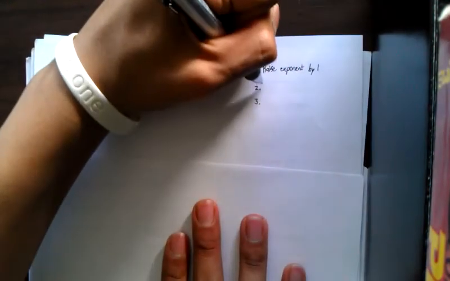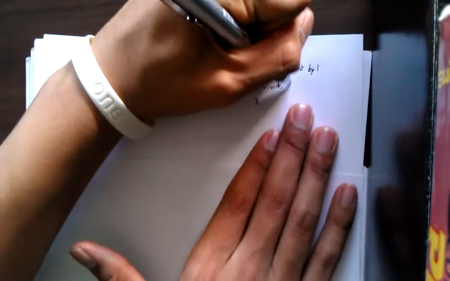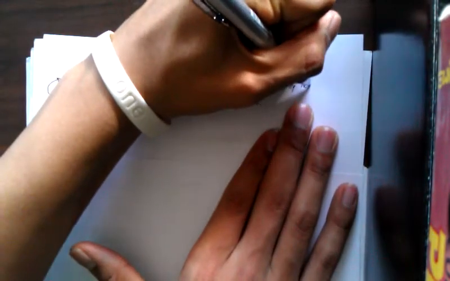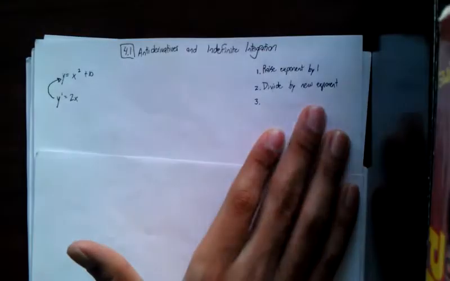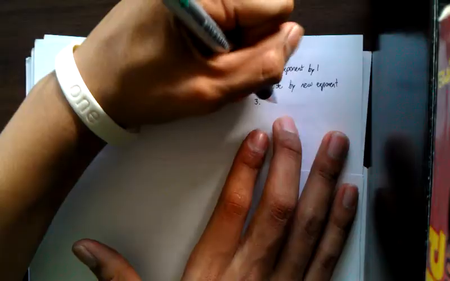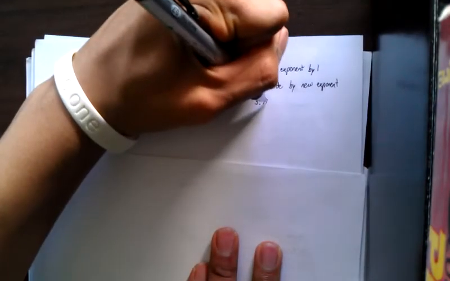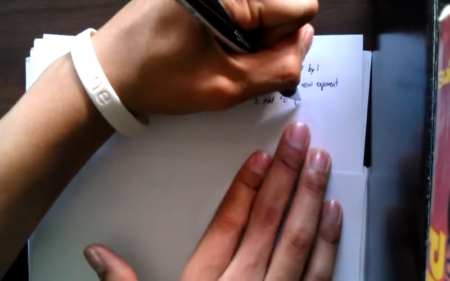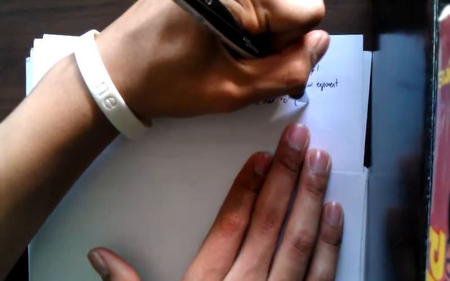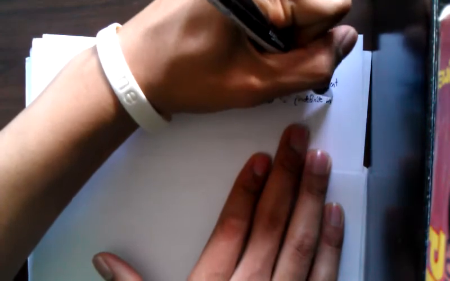Second step is divide by the new exponent, and the third step is add c. However, this is for indefinite integration.